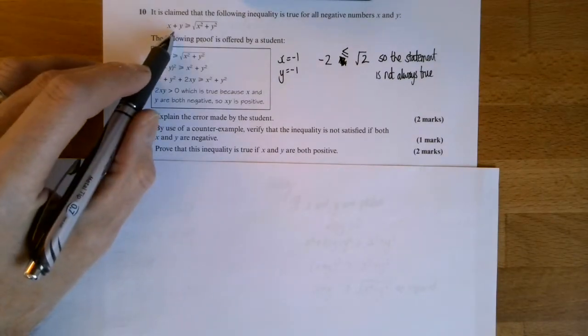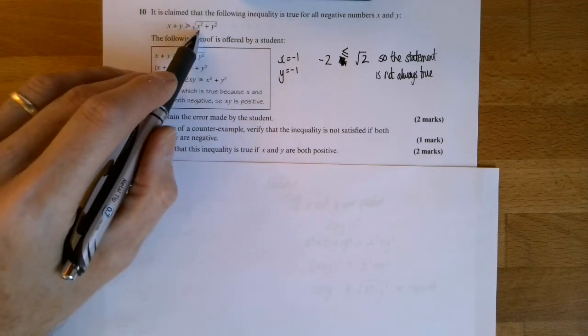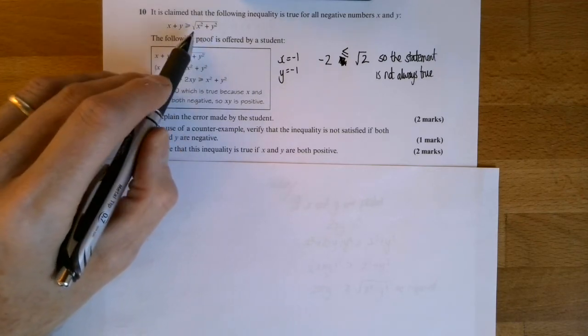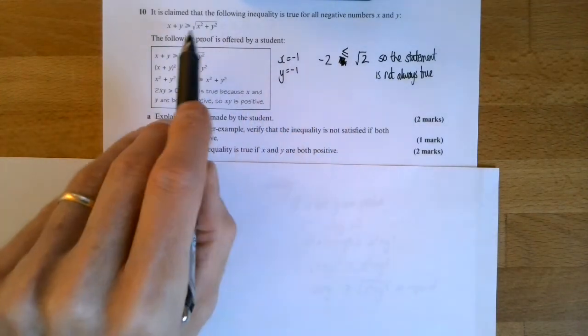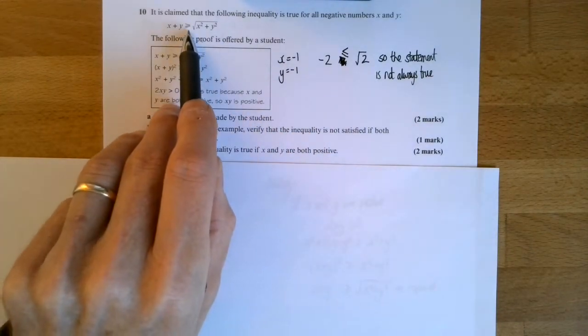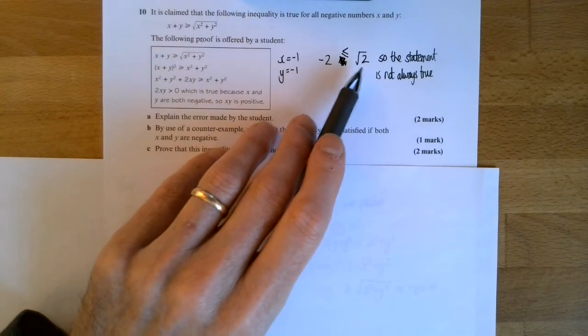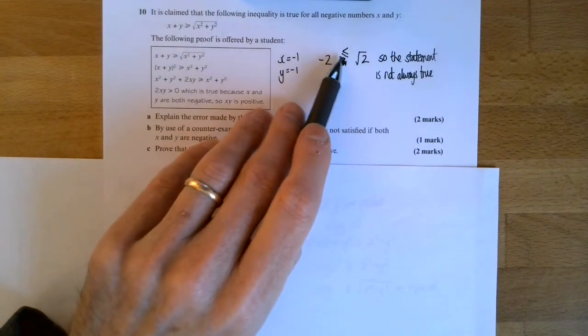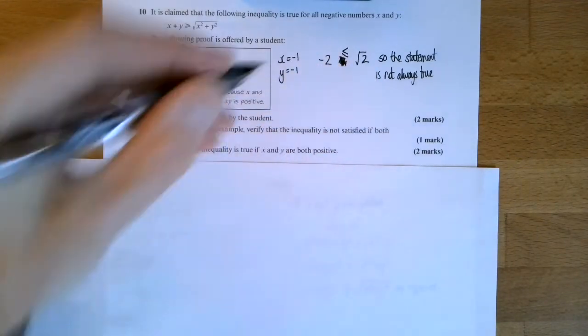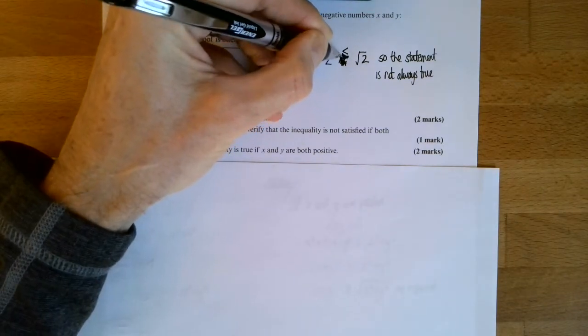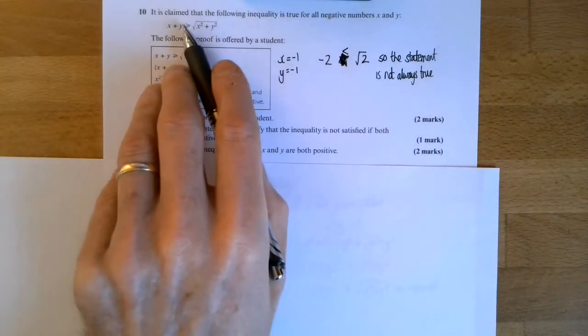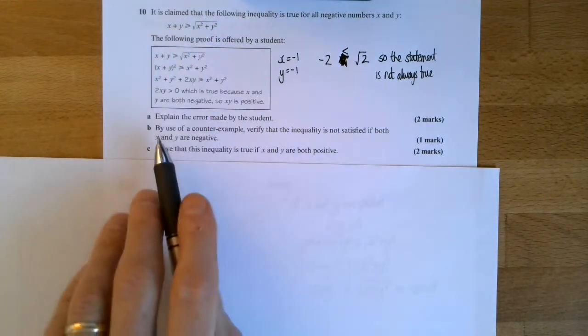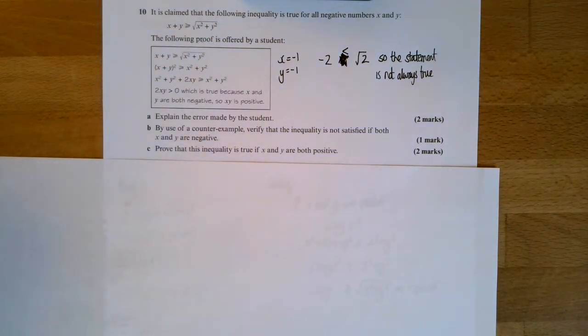So this side becomes -2. That's 1, that's 1, so the right-hand side becomes √2. So it's not greater than; -2 is not greater than √2, -2 is less than √2. So this statement is not always true. So we've proved by counterexample that the inequality is not satisfied. We're then asked, well, what if they're both positive? Can you do a normal proof by deduction?